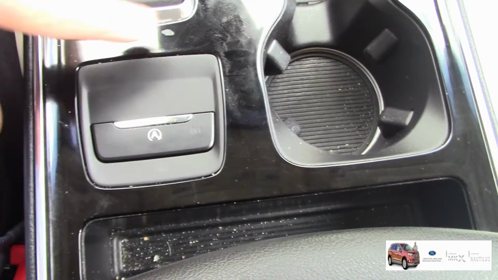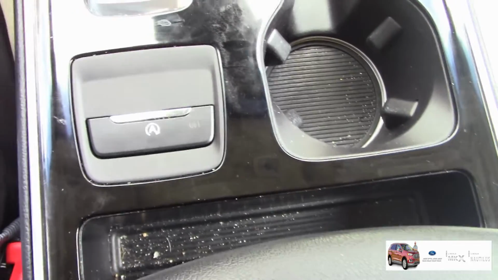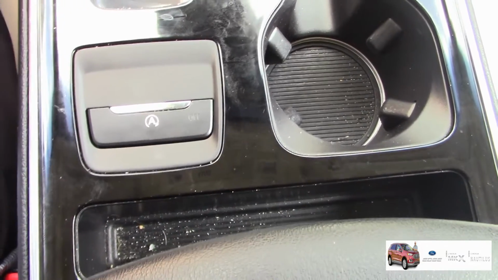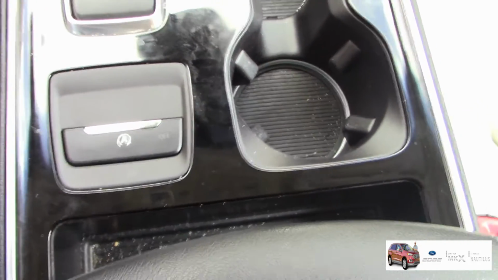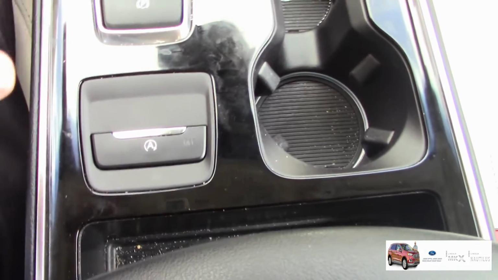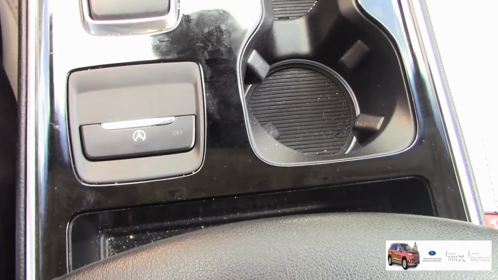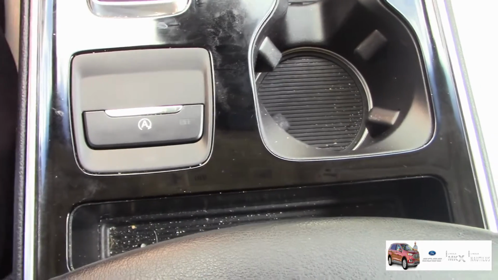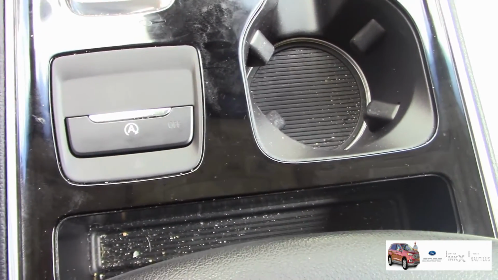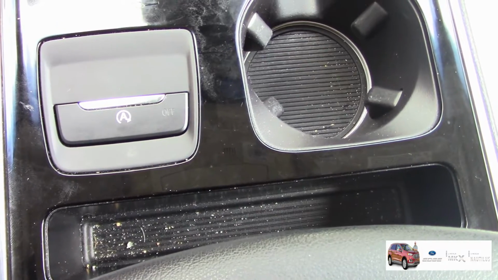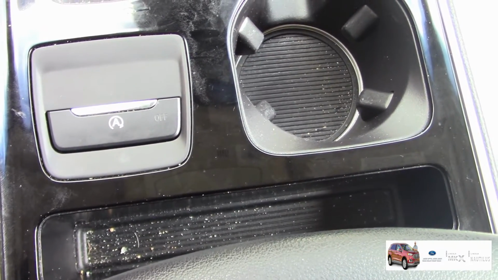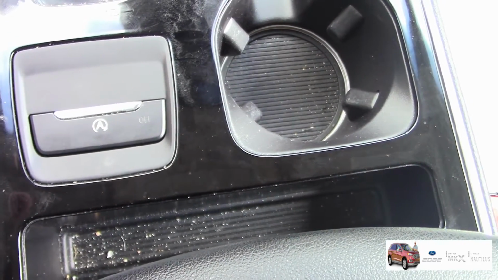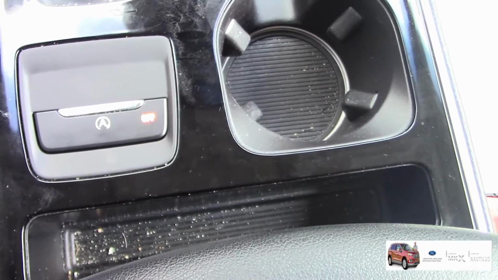Now the thing is, let's go ahead and turn the engine off. Open the door. Now remember, I turned it back on. So let's see if it remembers that or defaults right back to the off position. Now as you can see, it stayed on, so if I want it off, I got to push the button.